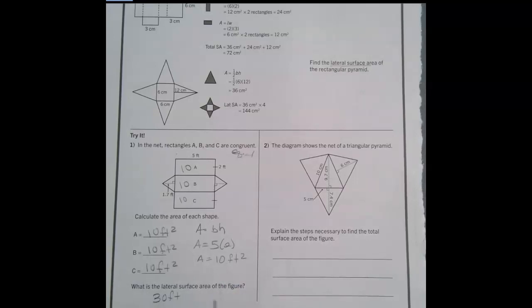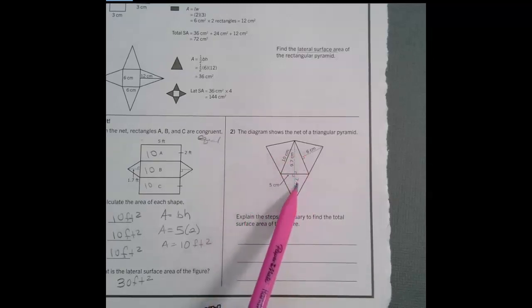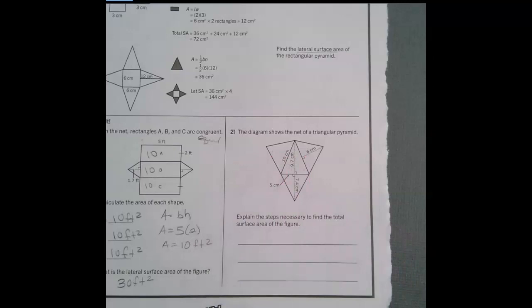But now, this is our total. So it's 30 square feet. Now, if we were finding total surface area, that means that we would find these three plus the two triangles. But all they asked us for were the sides, the faces, not the bases. Here where it says explain the steps for finding it, it just means that all you're doing is explaining, okay, what I would do is find the area of the base and then find the area of my three faces and add them together. Okay?